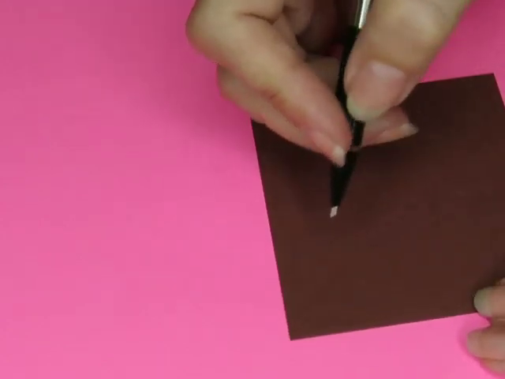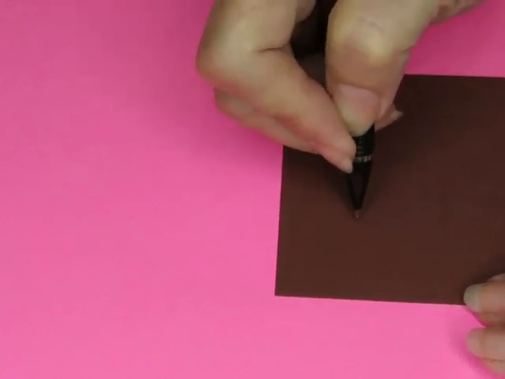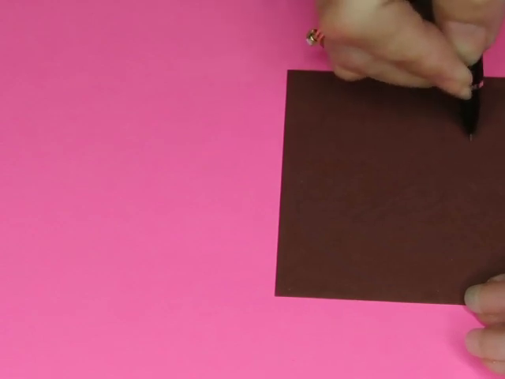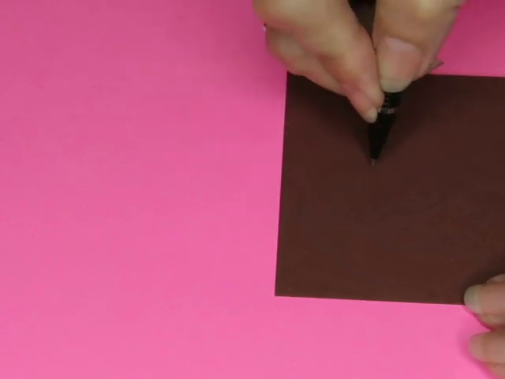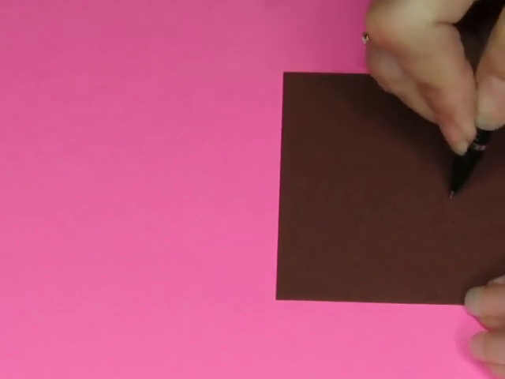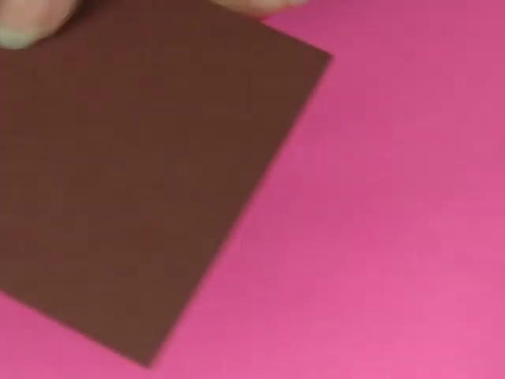So to make a 6, I want, we're going to go 1, 2, 3, 4, 5, and 6. Sort of like that. I don't know if you could even see that.